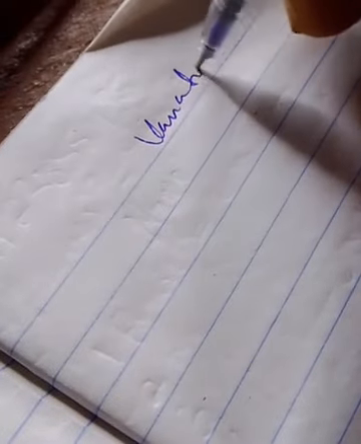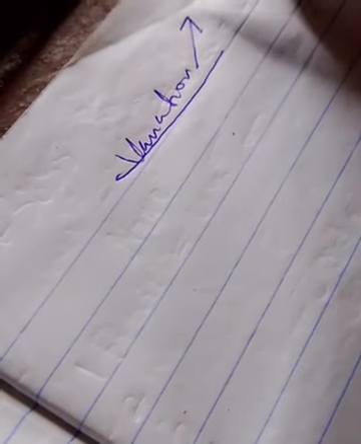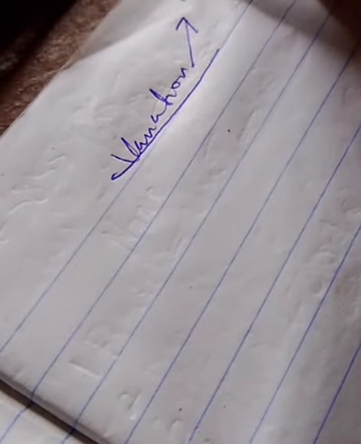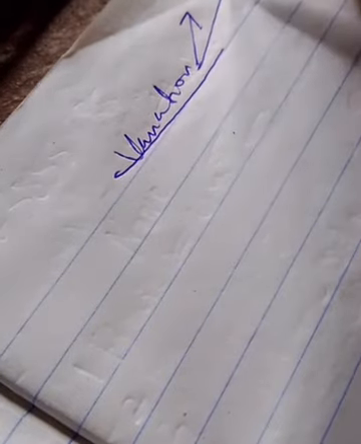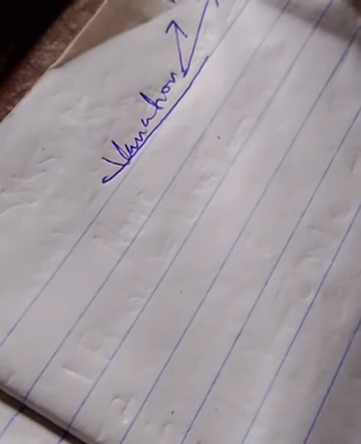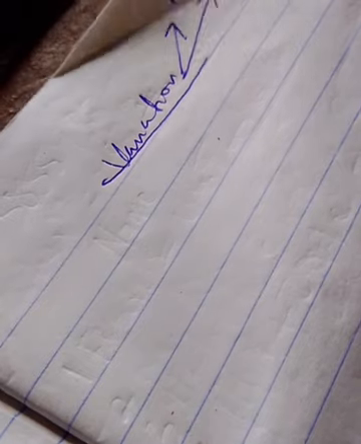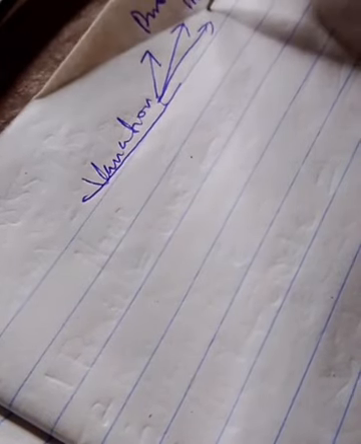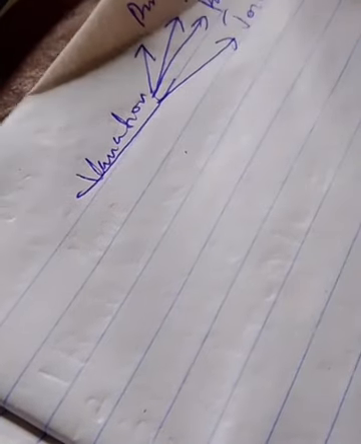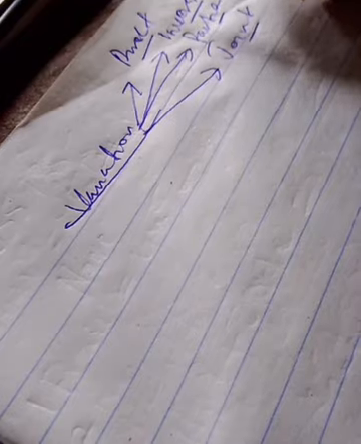So today's topic is variation. Take note that there are different types of variation. We have the direct variation, after the direct variation we have the inverse variation, and after the inverse variation, we have another type, which is the partial variation, and the last one, which is the joint variation. So direct, inverse, joint, and partial. These are four types of variation.